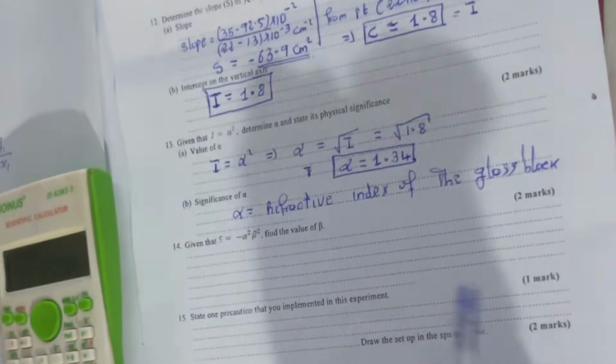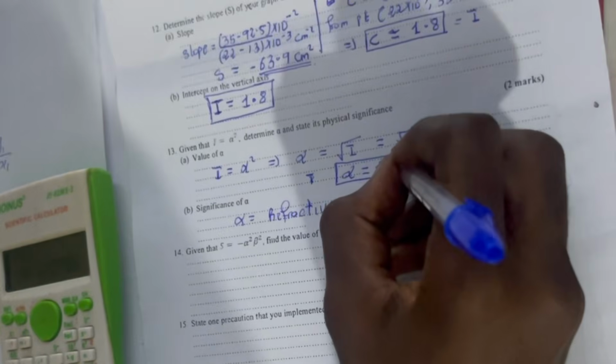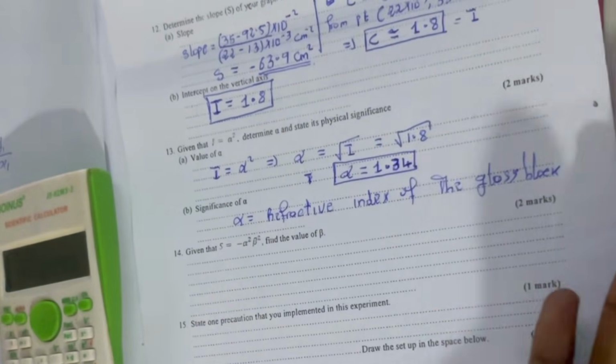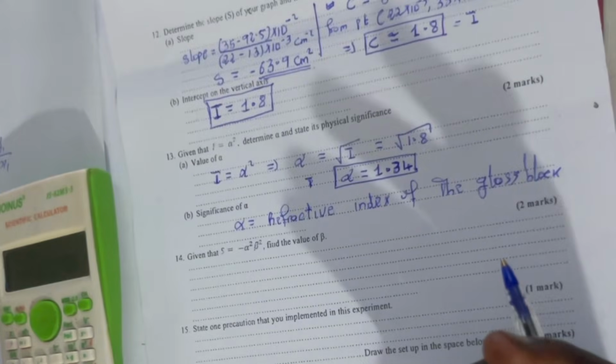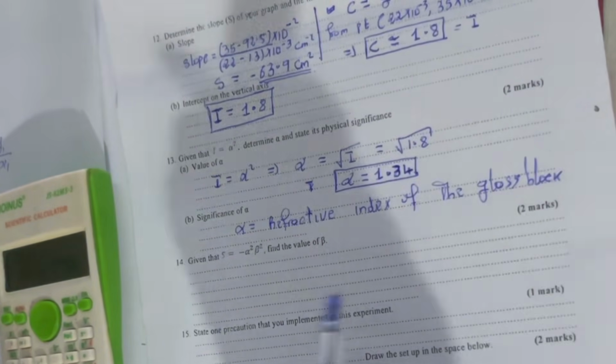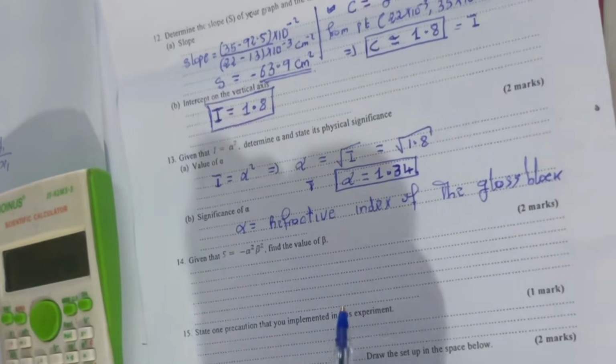Yeah, we all know that alpha is equal to the refractive index of the glass block, because it has no unit. It has no unit, and since we are doing an experiment about refraction using a glass block, therefore that should be what? The refractive index of the glass block. Now, given also that S equals this, find the value of beta.